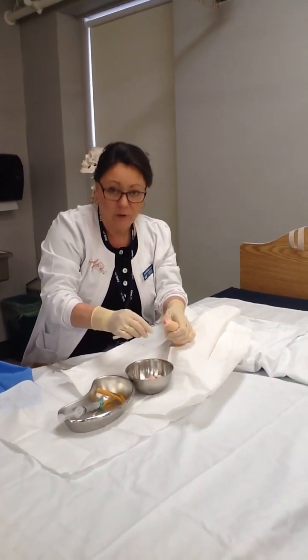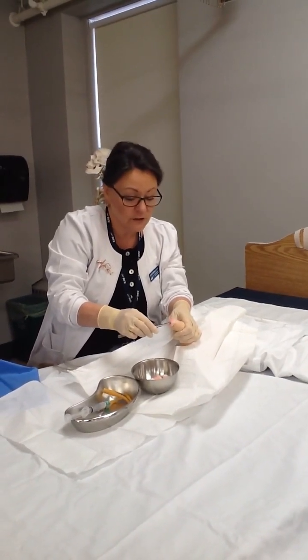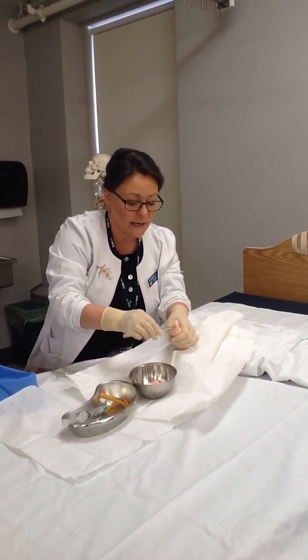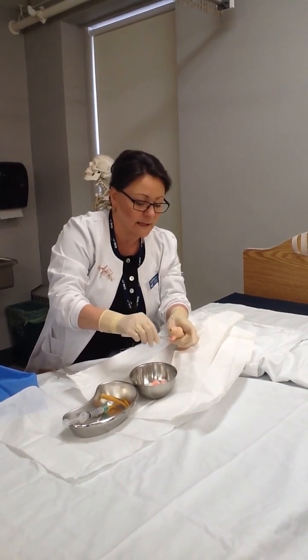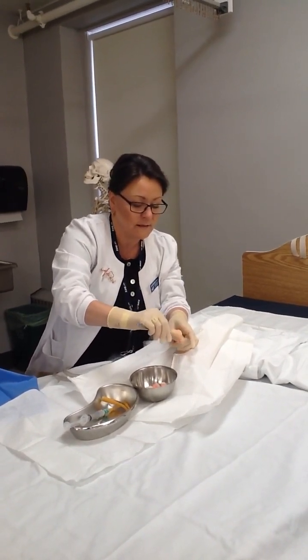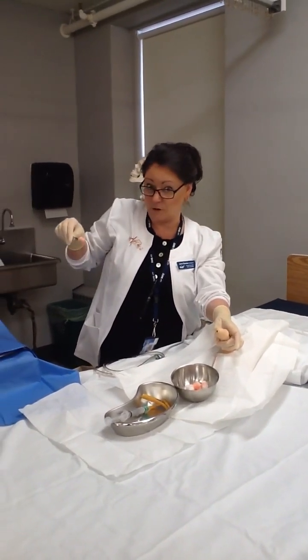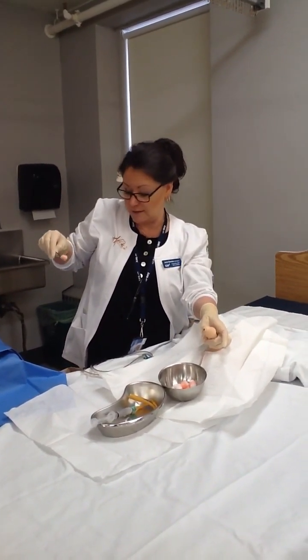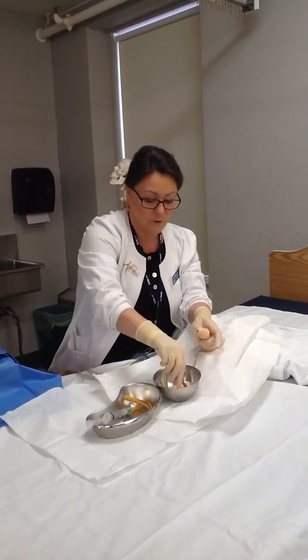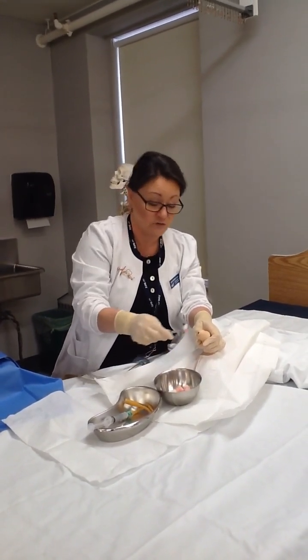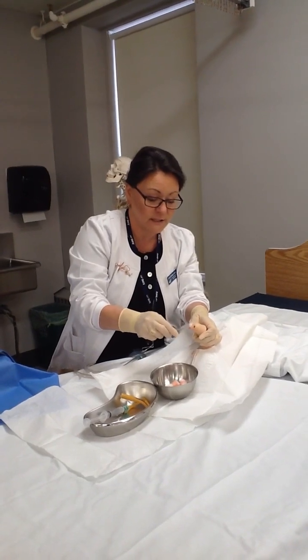right in the center, apply some pressure, and then a circular motion all the way down to the bottom of the glans. One movement. Keep your forceps pointed down. Keep your arm nice and high above your garbage and drop that in. We're going to do the same thing again. Start right in the center, apply pressure, and use a circular motion.